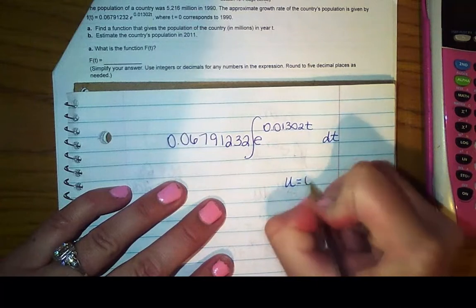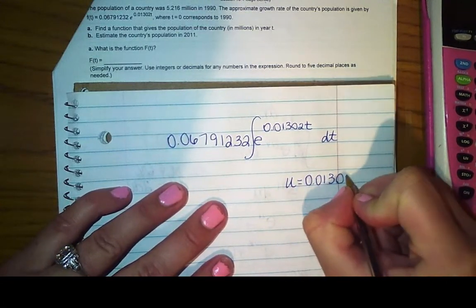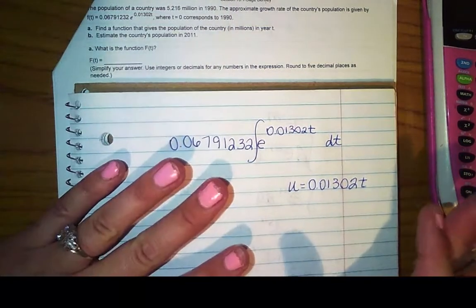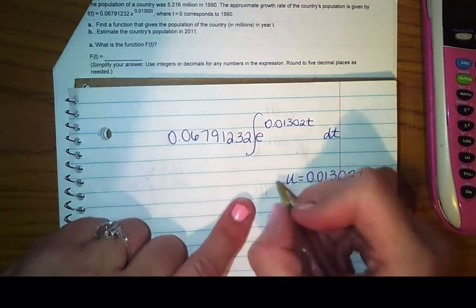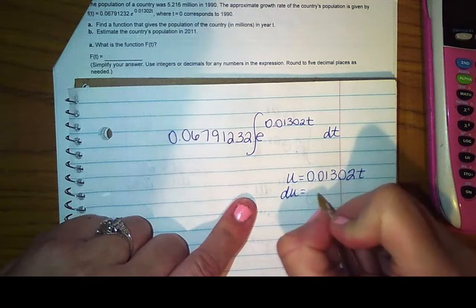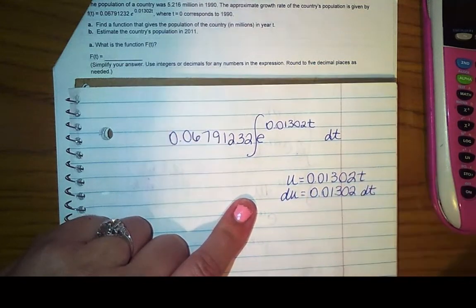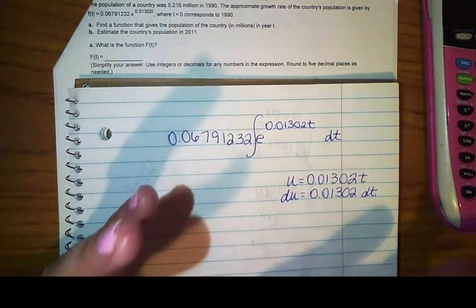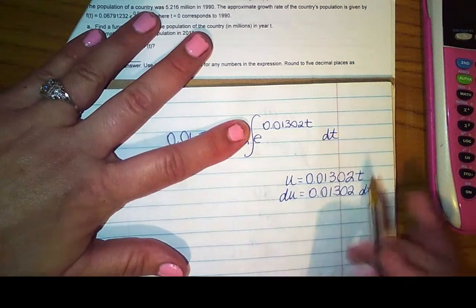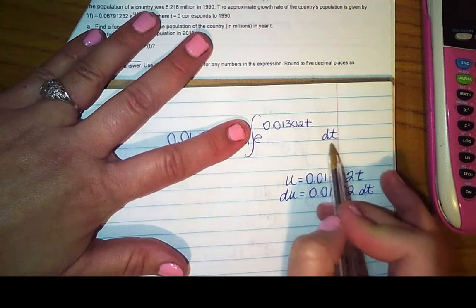So my u is going to be 0.01302 t. And then from there, I'm going to take the derivative of both sides. So the derivative of u is 1 du. The derivative of this mess is 0.01302 dt. So here's the issue. This is just a constant multiple out front. I need this portion and the dt. I only have the dt.